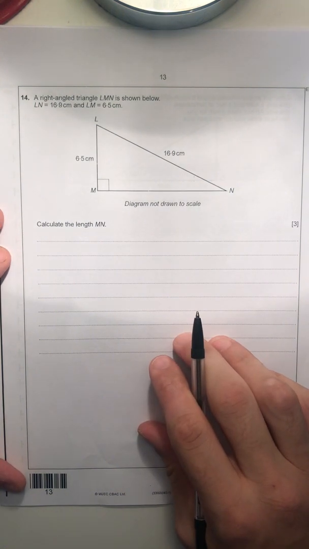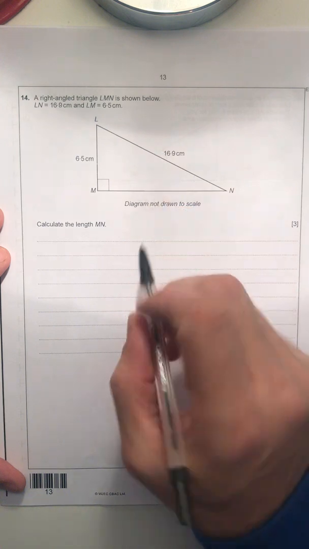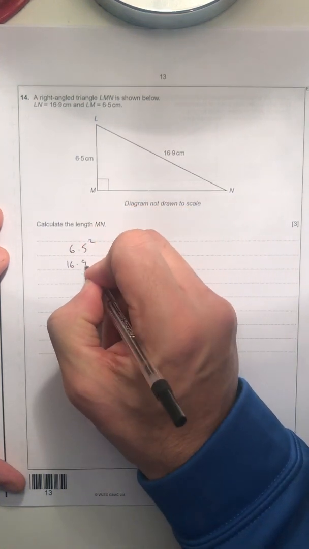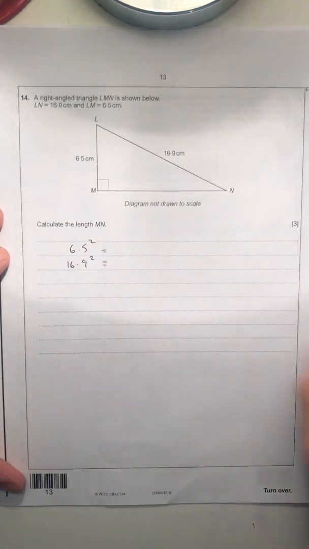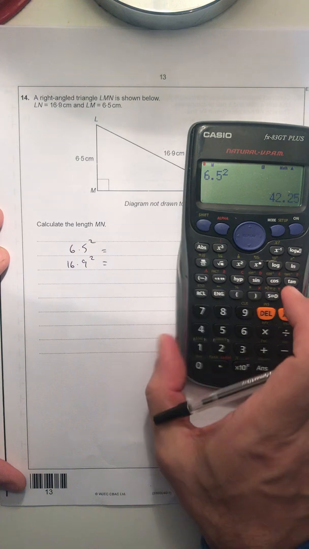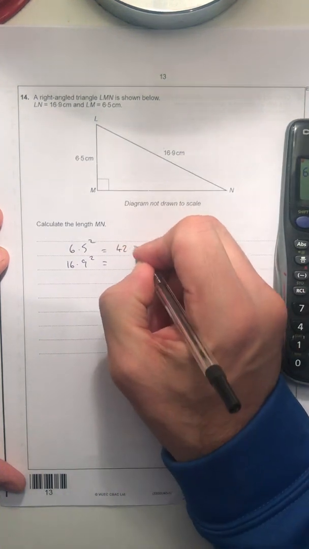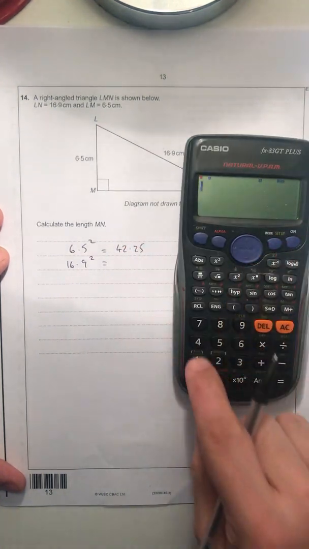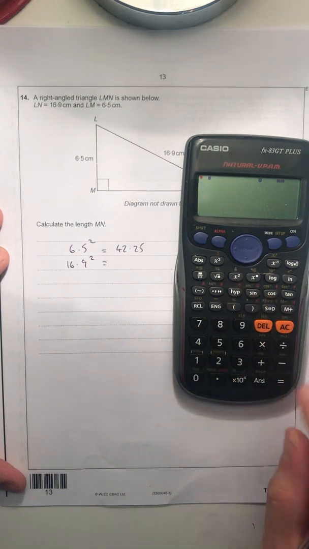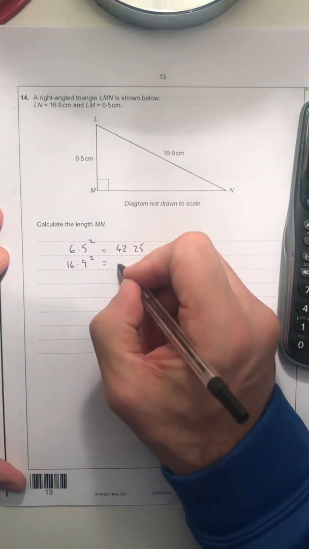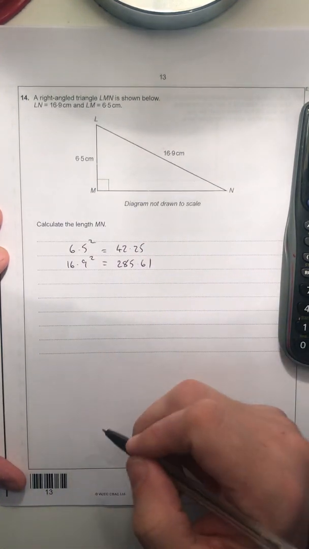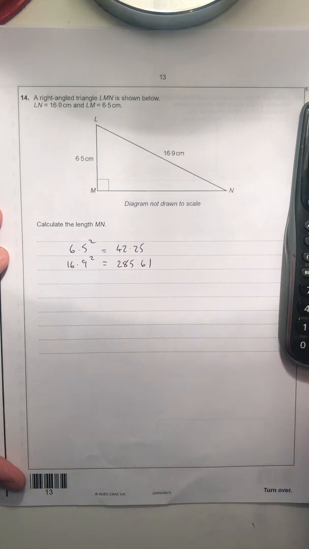So Pythagoras, what you need to do, square both numbers. So 6.5 squared and 16.9 squared. 6.5 squared gives me 42.25. 16.9 squared gives me 285.61. So we square both numbers, decide whether to add or subtract, and then square root our answer.